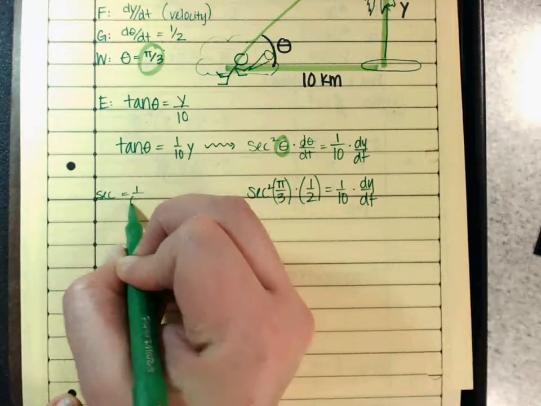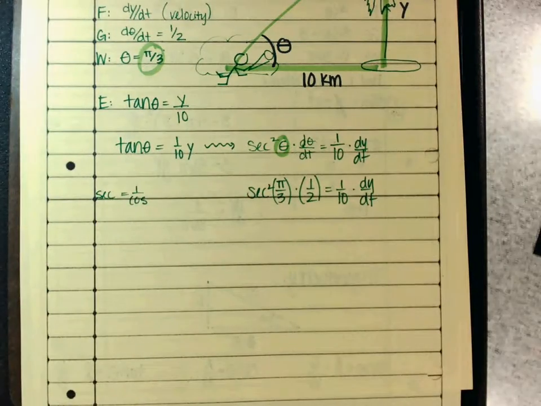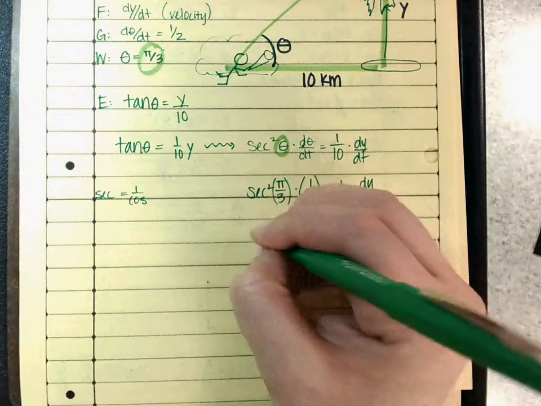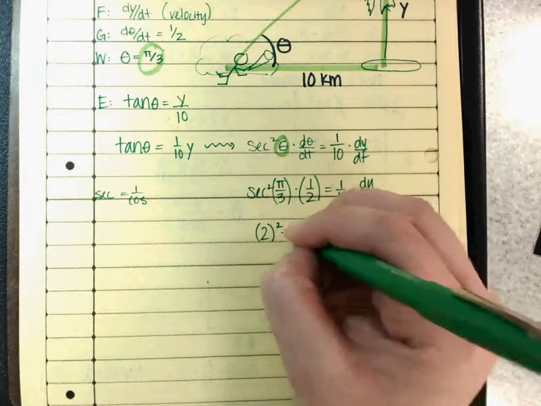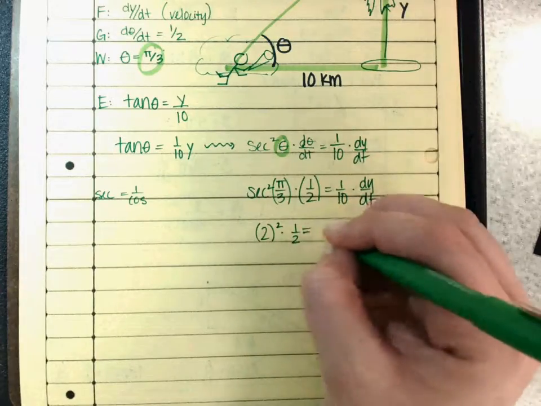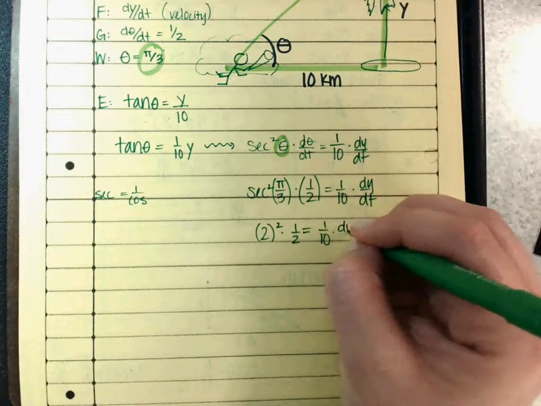It's 1 over cosine. Good. So cosine of pi thirds is what? Here's pi thirds. Cosine's on top. Cosine's a half, yeah, but then you have to flip it. So what would it be then? 2. So this is 2 squared times a half equals a 10th dy/dt.